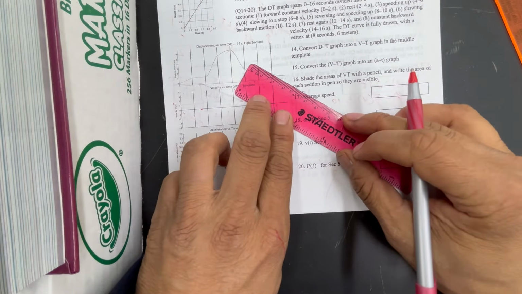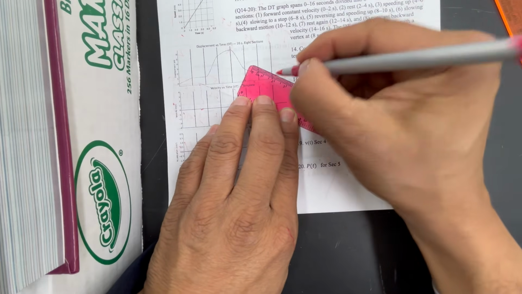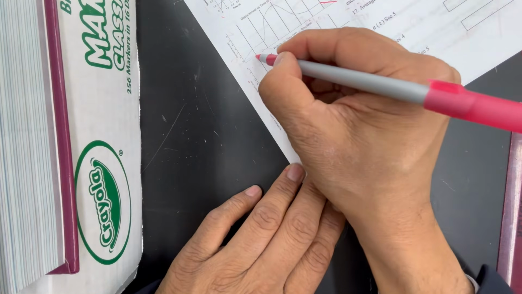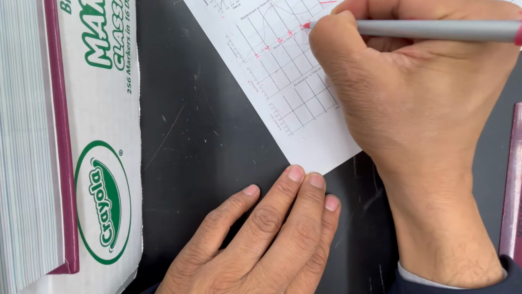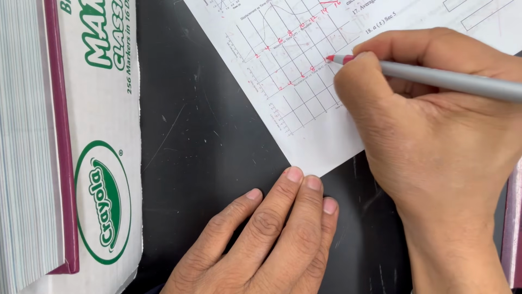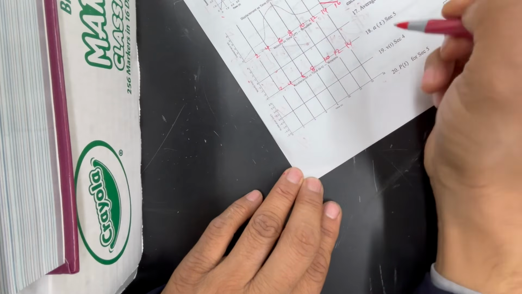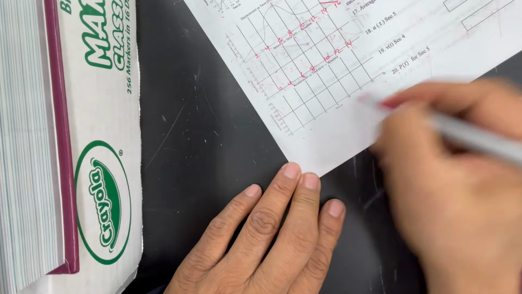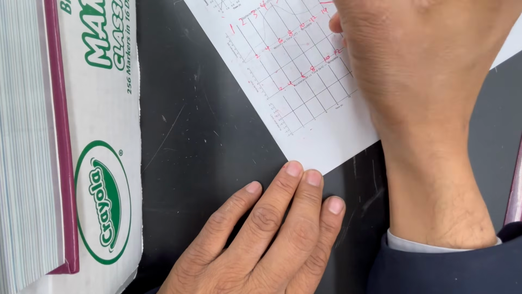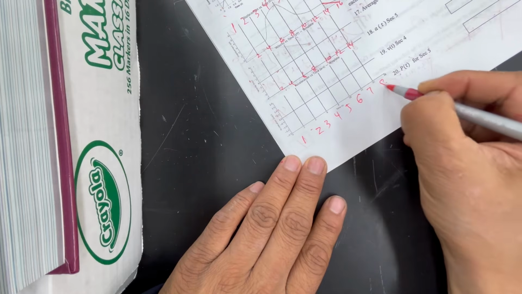Fix it a little bit because the copier messed it up. Okay. All right. So we have 8 sections. So this is 2, 4, 6, 8, 10, 12, 14, 16. And I have the time over here. This is section 1, section 2, section 3, section 4, section 5, 6, 7, 8.